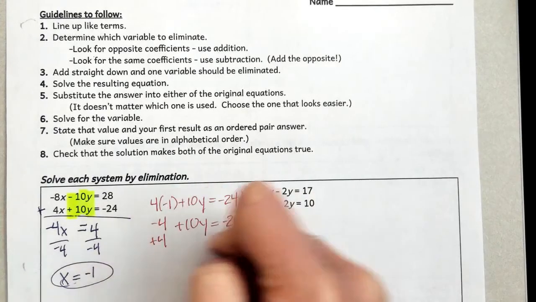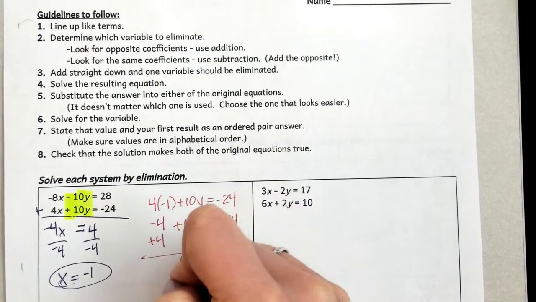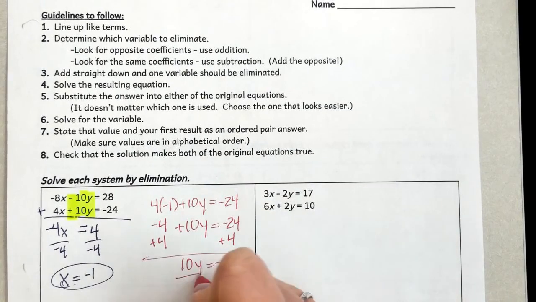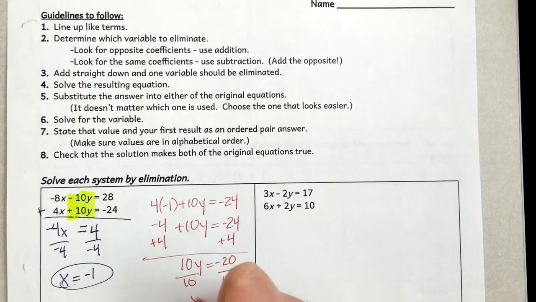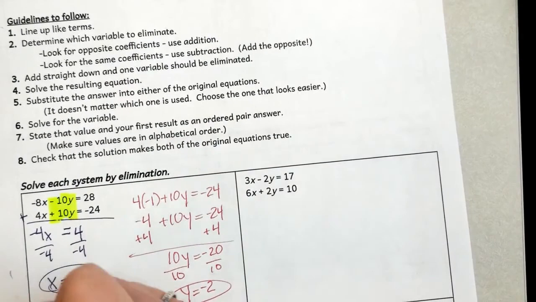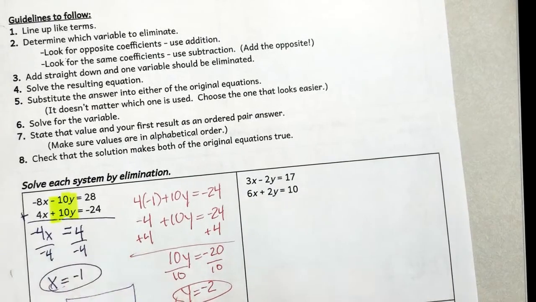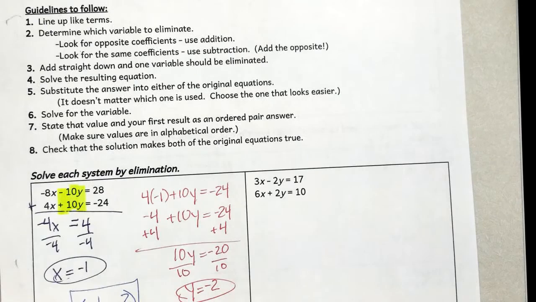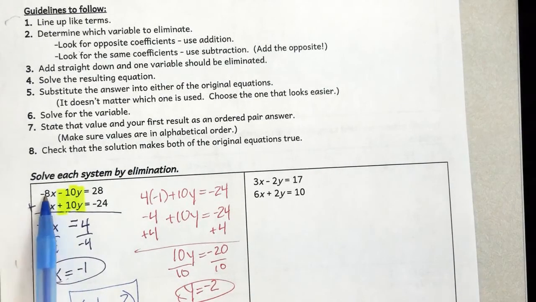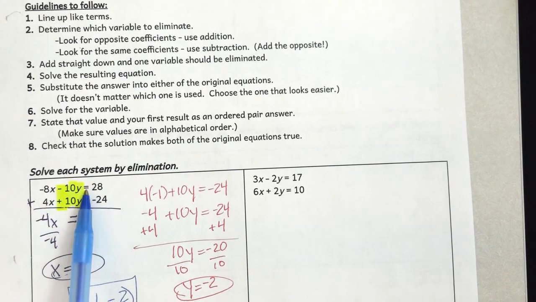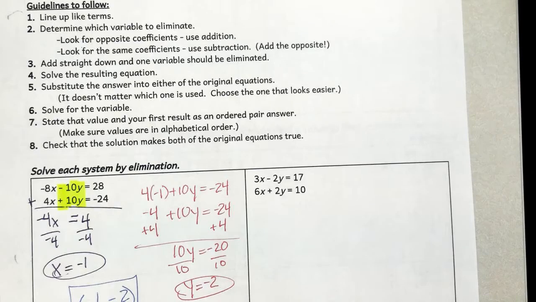So I add 4 to both sides. That gets me 10y is equal to negative 20. To solve, I divide by 10 on both sides, and y is equal to negative 2. So I put my answer together, and I know that my solution is at negative 1, negative 2 on that one. And I could always plug those back in and make sure it works. So it would be like negative 8 times negative 1 minus 10 times negative 2, and when I hit equals, it should be 28 in my calculator. Okay?